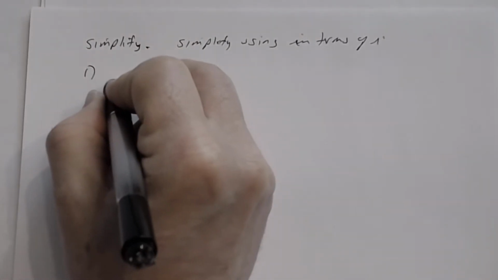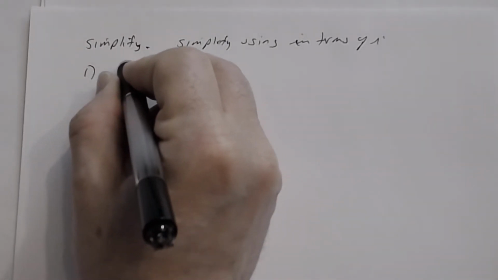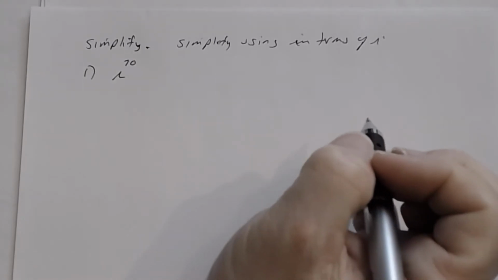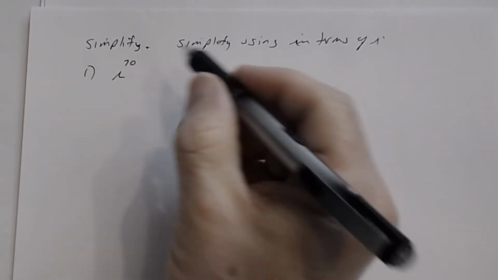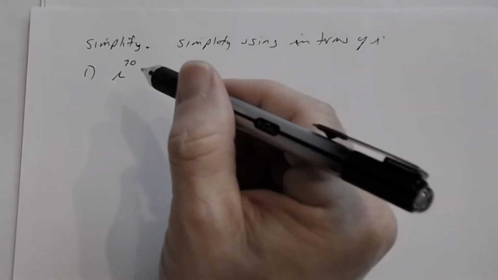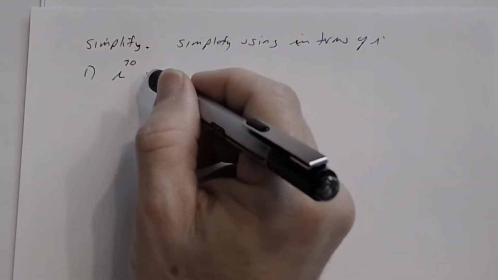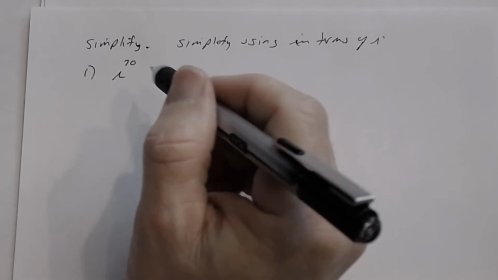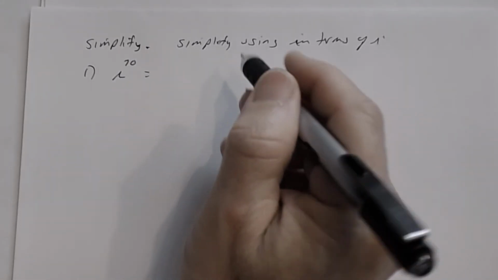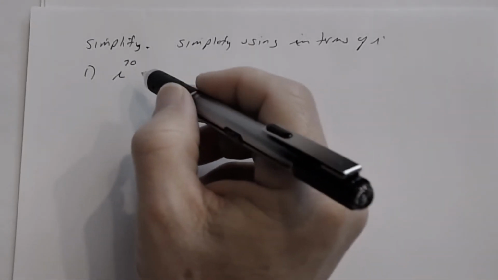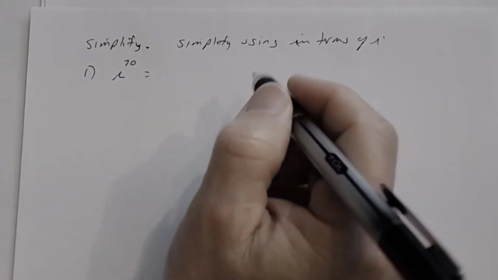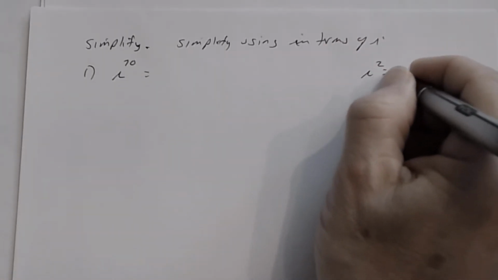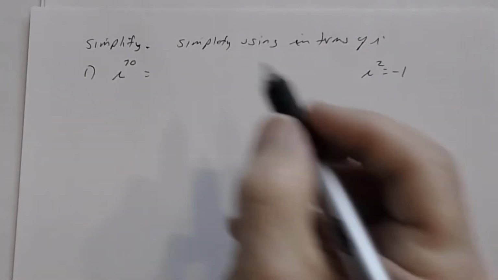So suppose we had i to the 70th power. Now that's a big exponent. It's a large exponent, so you don't want to keep saying i squared times i squared times i squared. What you want to do is use i squared. You're always going to use i squared with these because you know that i squared equals negative 1.